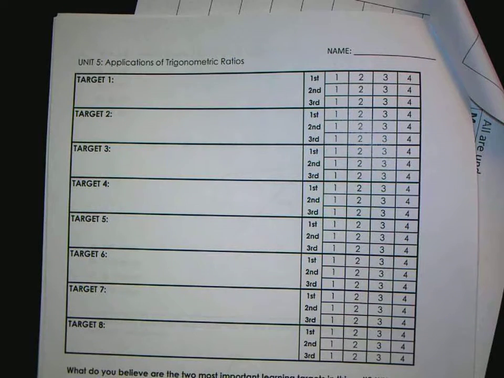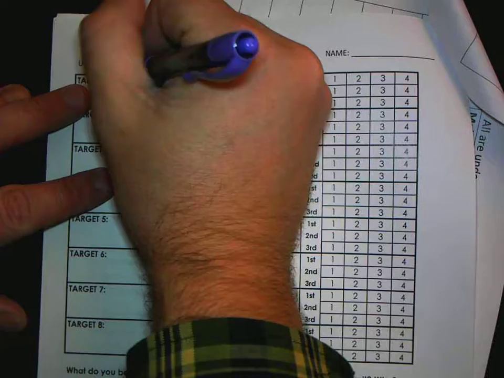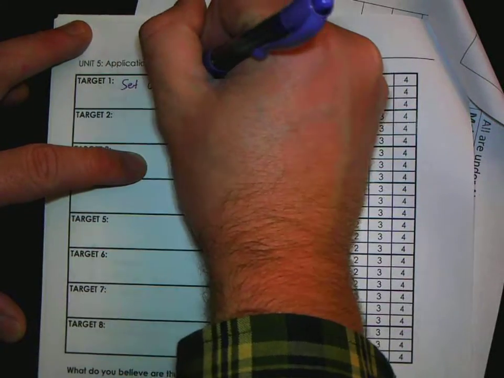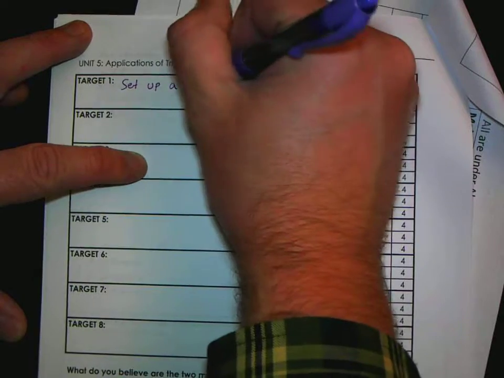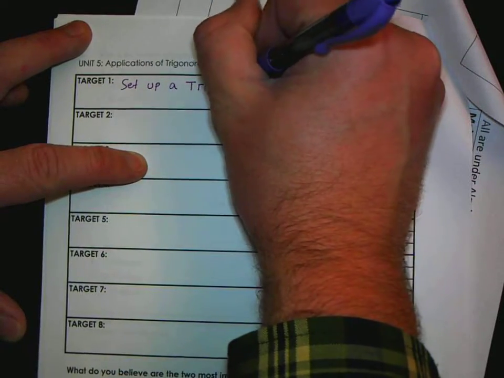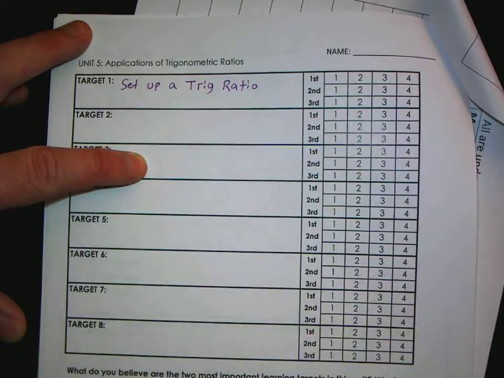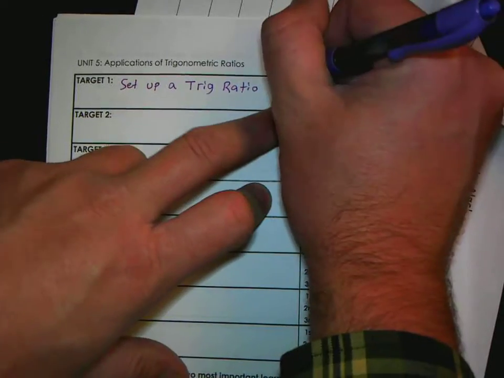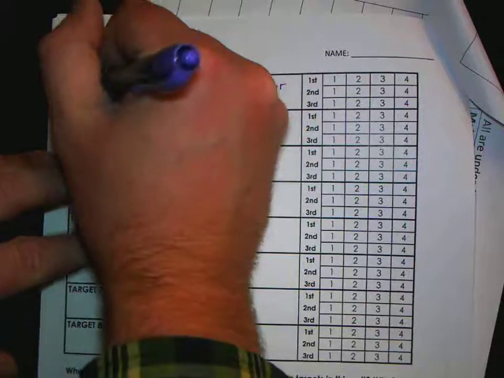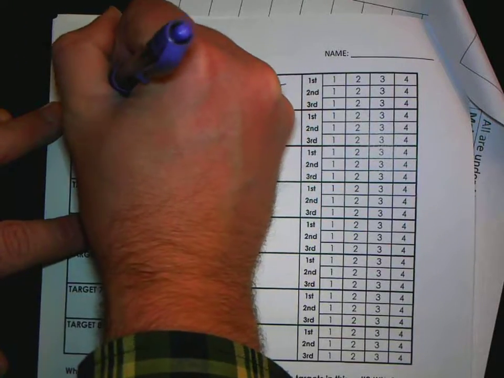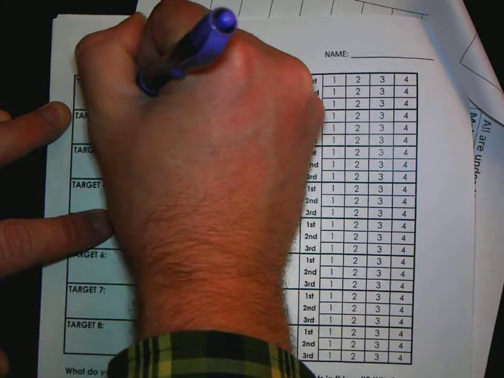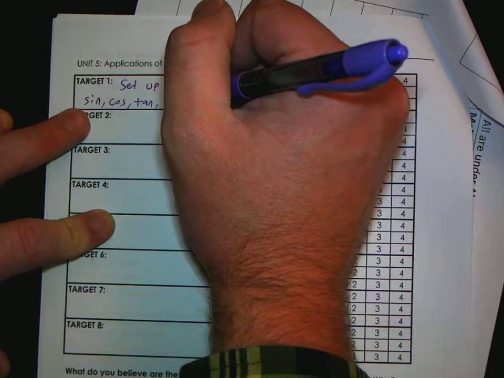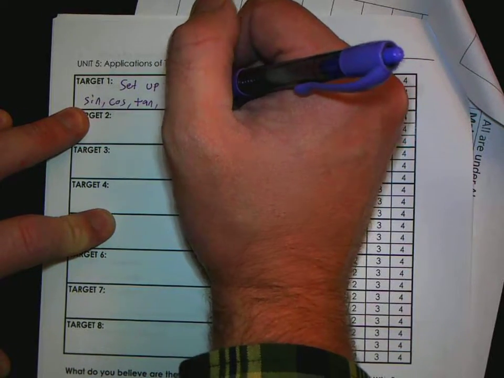Can you set up a trig ratio? Well, even just sine, cosine, tangent, and the inverse of sine, that's what, cosecant?